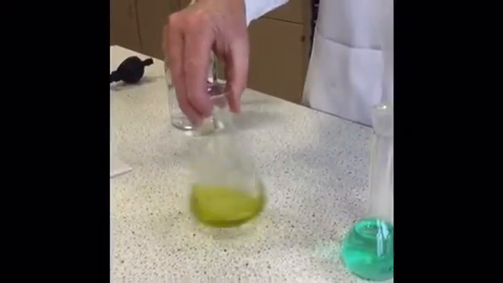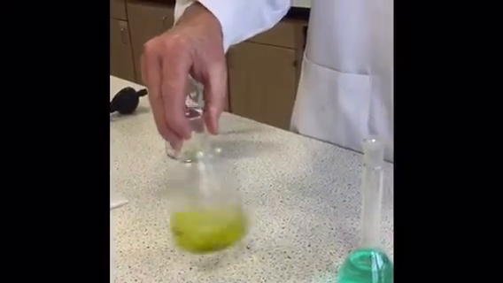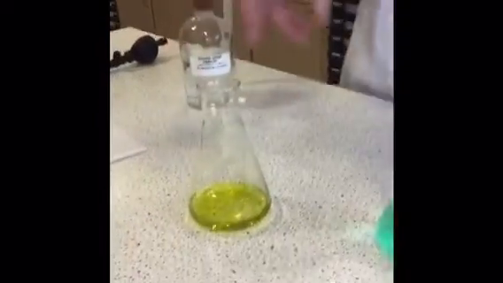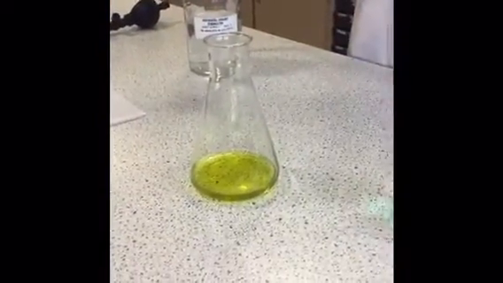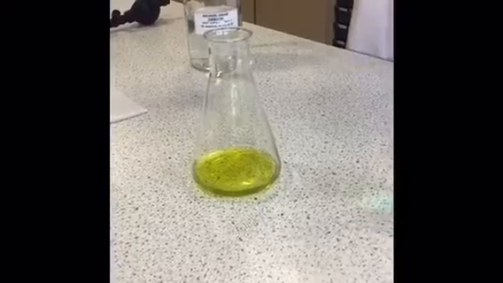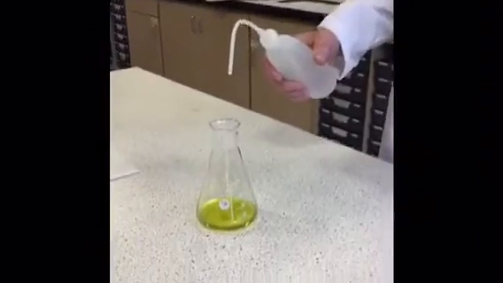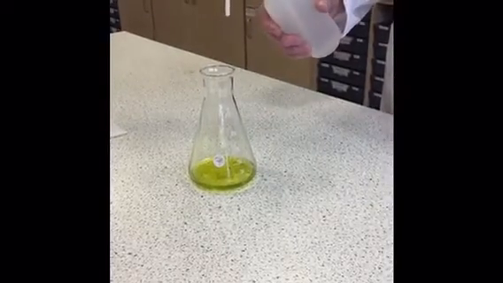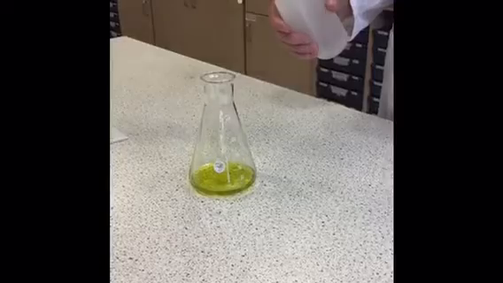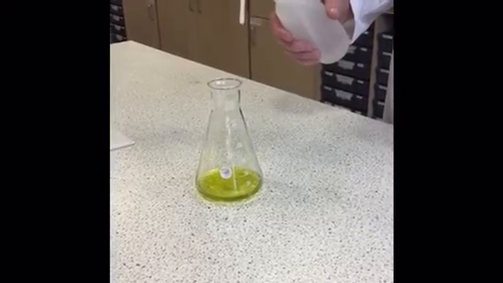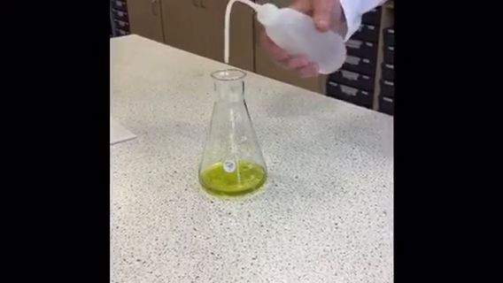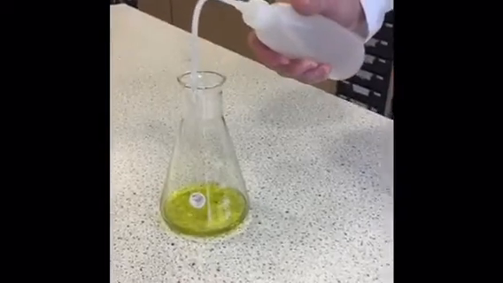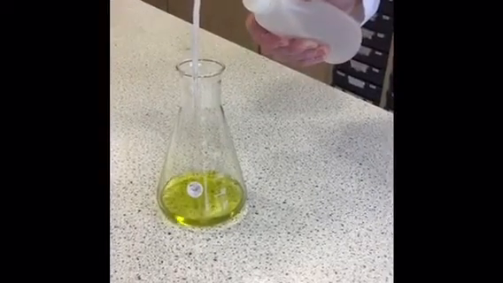Give it a good mix, and you see our starting colour is a nice yellow colour, which is the colour produced by the murexide bonded to the nickel. And then, having added the 20 cubic centimetres of the nickel salt, 10 of the ammonium chloride solution, we make up the solution to roughly 100 cubic centimetres using deionised water, just using the markings at the side of the conical flask.